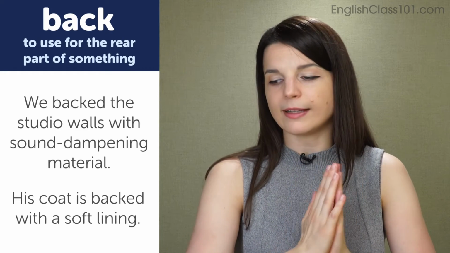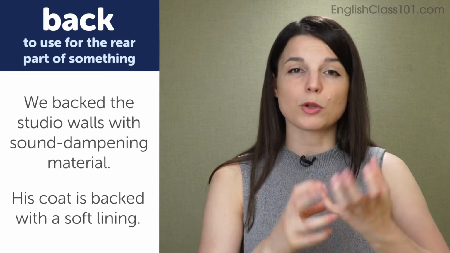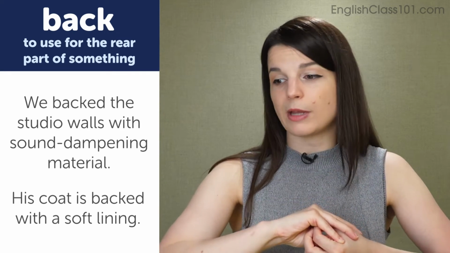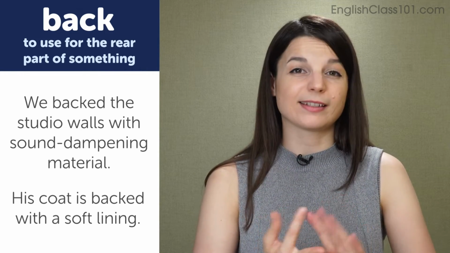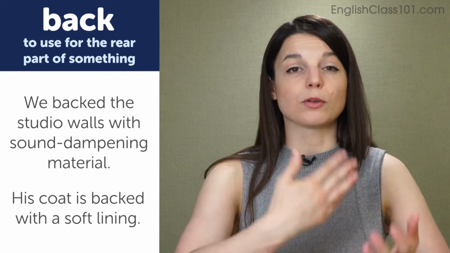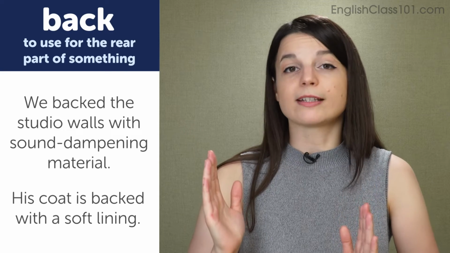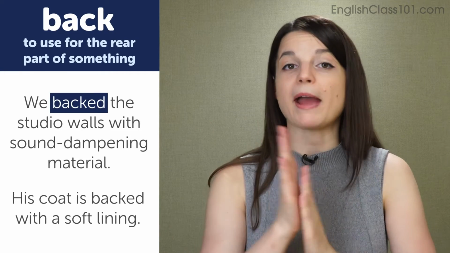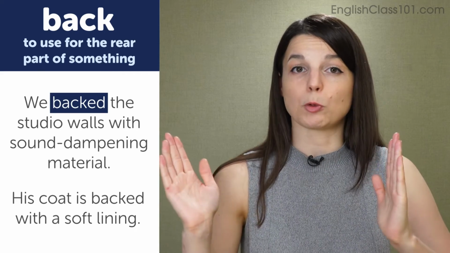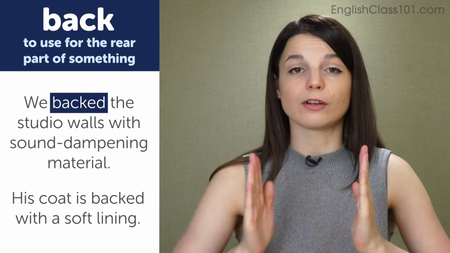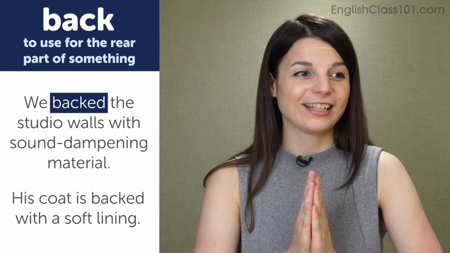So this tends to be used for construction or for talking about something you put together. In this case, we have walls or we have clothing, for example. You might hear this for buildings, things that you're making or assembling. The first example shows us the walls were backed with a sound dampening material. That means sound dampening material was attached to the rear of the wall. So something behind the wall. They were backed with that.